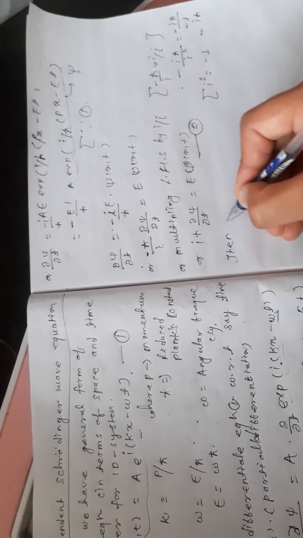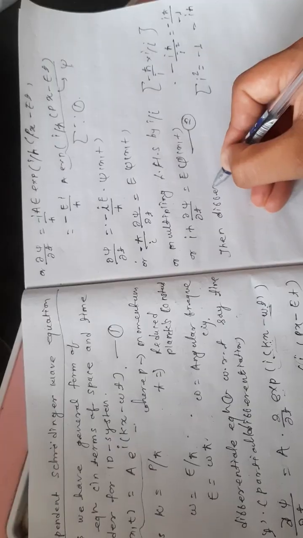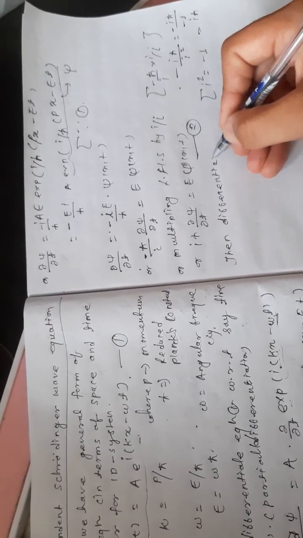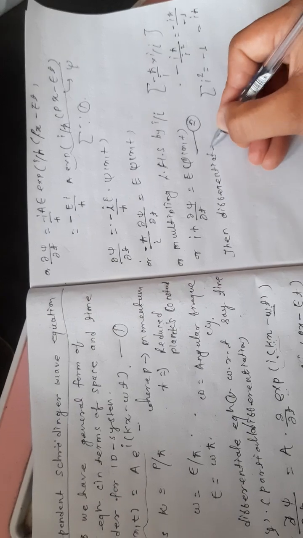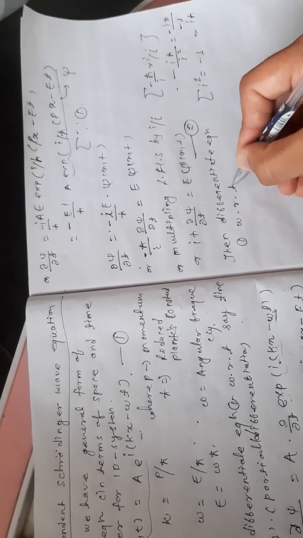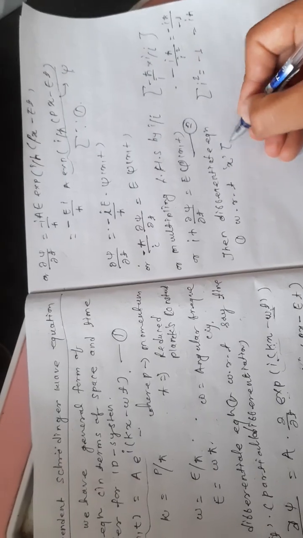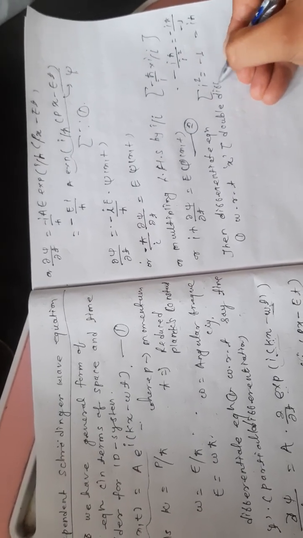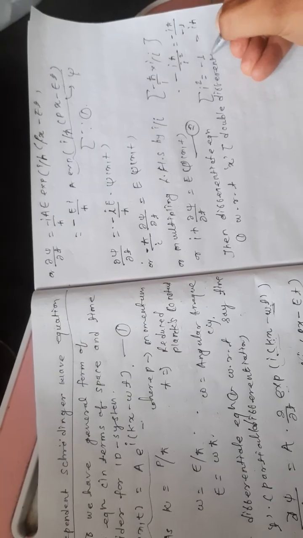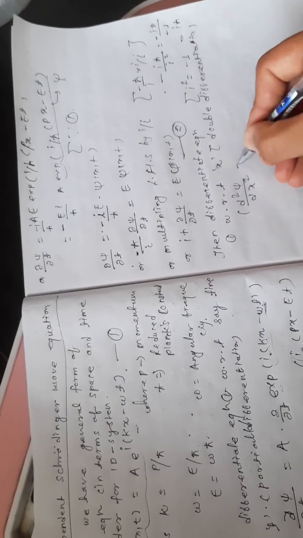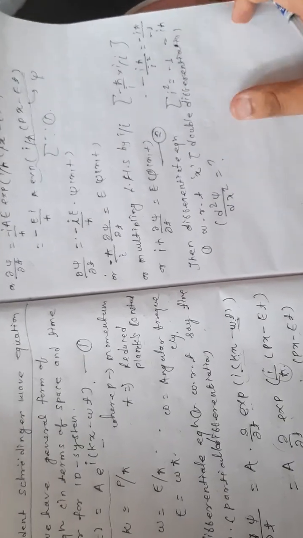Then differentiate equation first with respect to x, that means double differentiation, that is d square psi by dx square equal to what? We have to find this term.